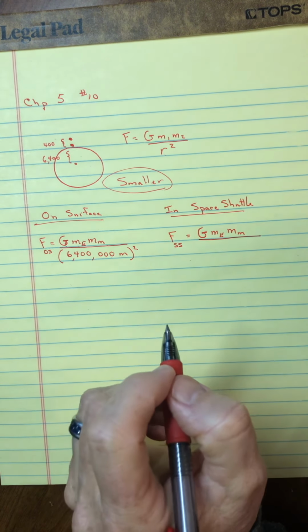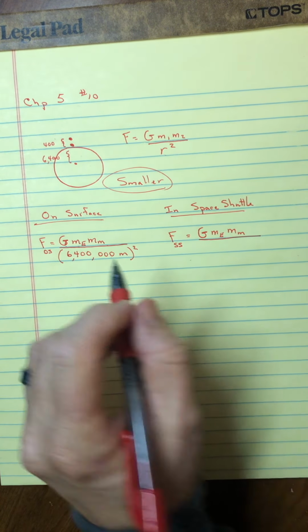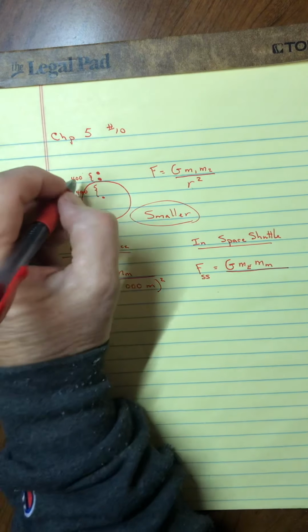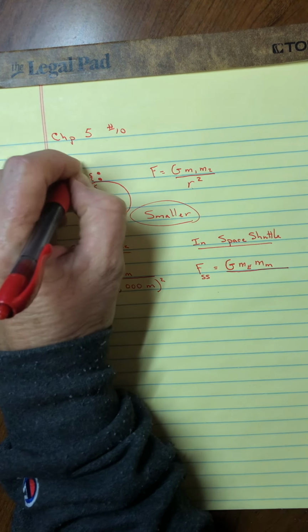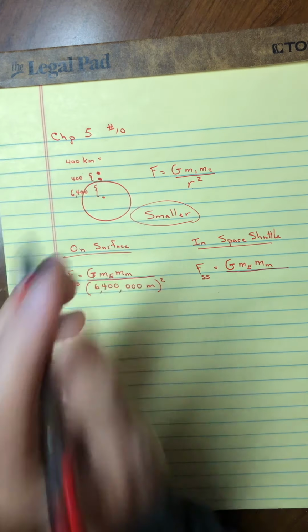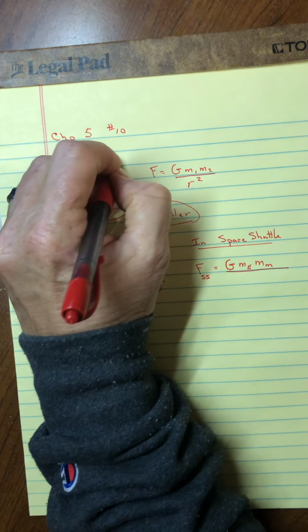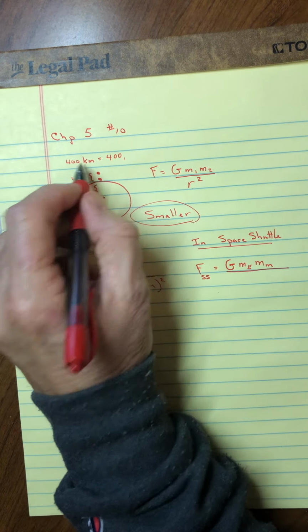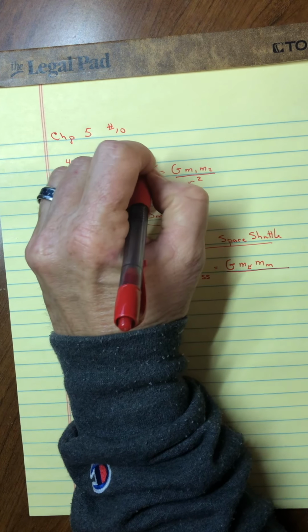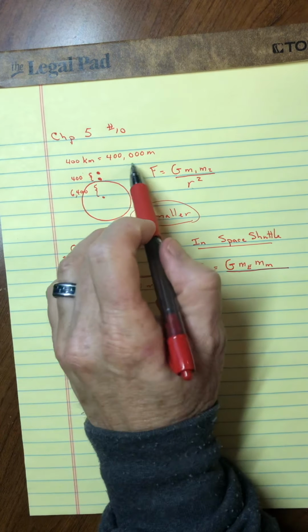Now, how far away are you? And this is the whole point. They said back here that we were 400 kilometers further. Now, let me go back to chapter 1 again. This would be 400, and then a kilometer means 1,000. So this is 400,000 meters.